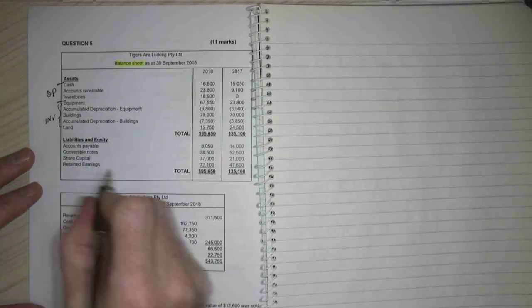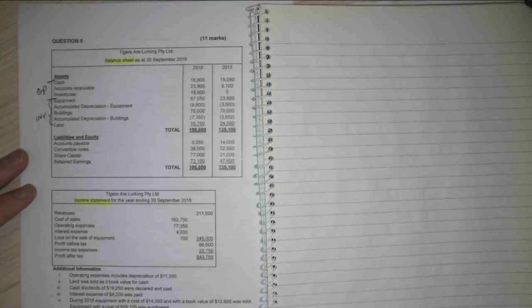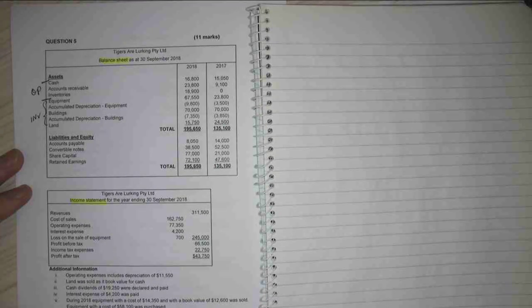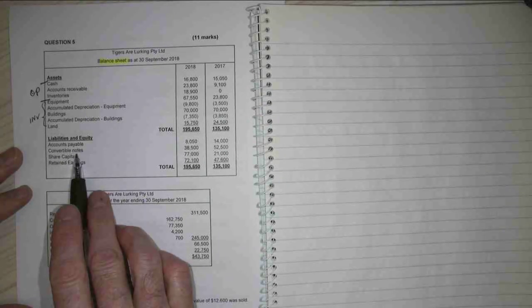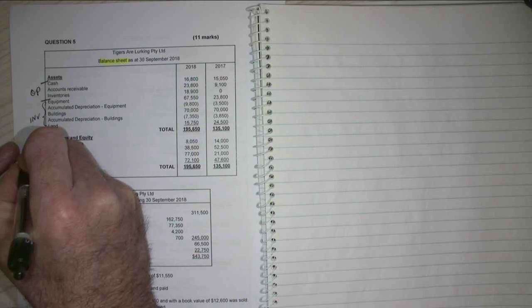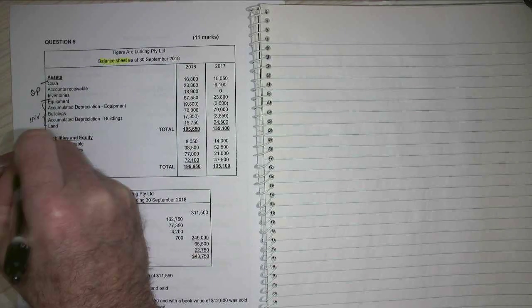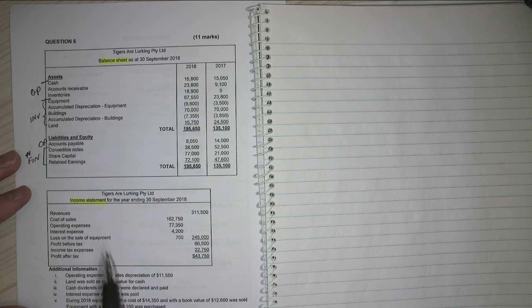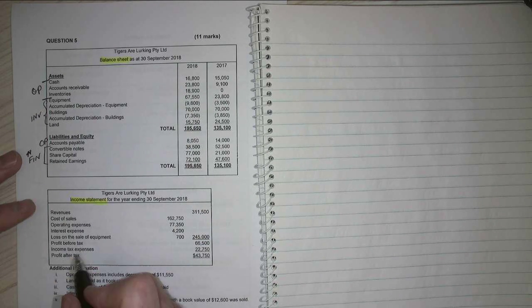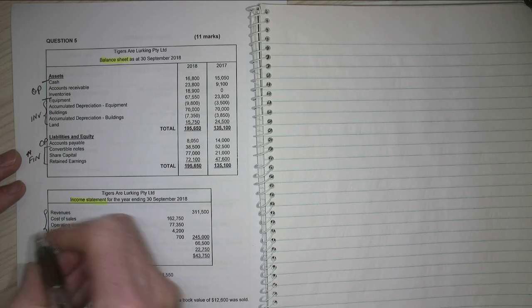If I look at convertible notes, in 2018 the convertible notes were not redeemed for cash. They were converted into ordinary shares. My convertible notes are a long-term item, so I don't need to worry about those. So that's non-current liabilities and equity, which are financing activities. This is my operating activity here, which is accounts payable, and pretty much everything in here is my operating activities.